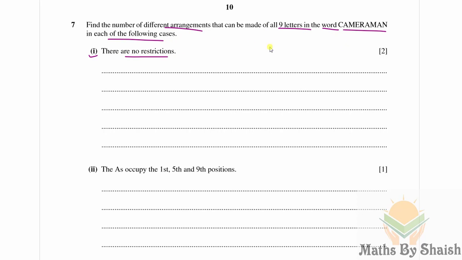So if there are no restrictions, then we can find if there are some letters repeating. We can see there are 2 M's and 3 A's. So the total number of arrangements would be 9 factorial upon 2 factorial for the 2 M's and 3 factorial for the 3 A's. We are dividing this because these are the same, so they will be giving the same word again and again. That's why we are dividing by 2 factorial and 3 factorial.